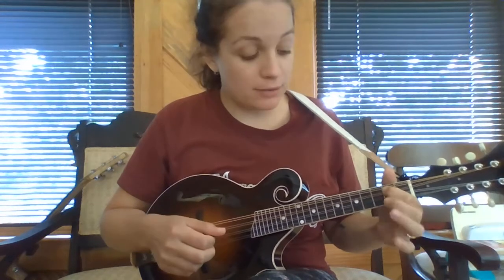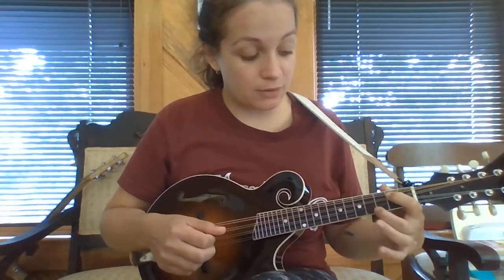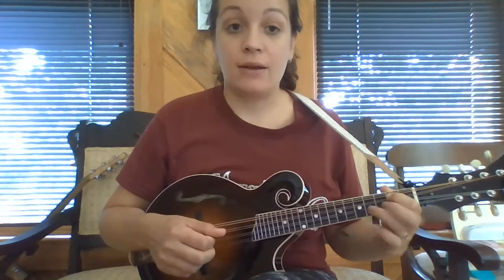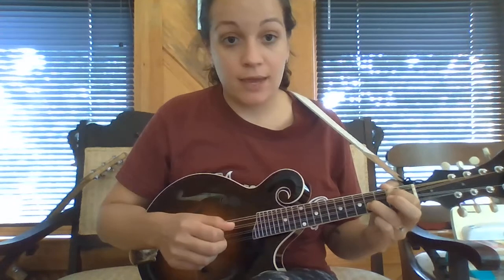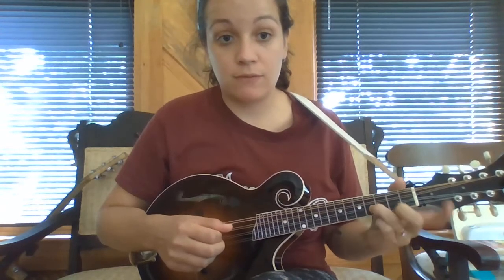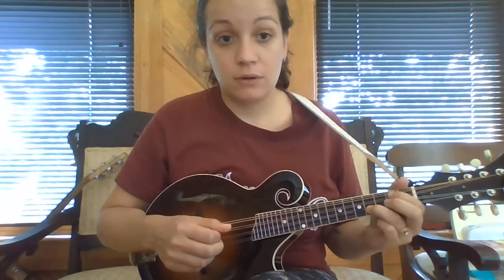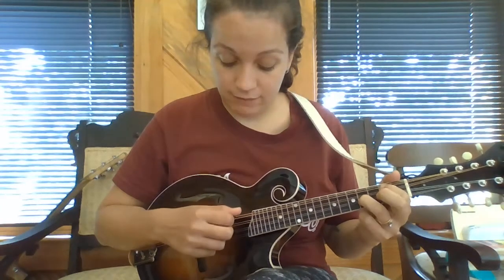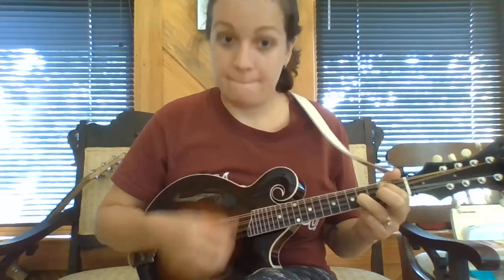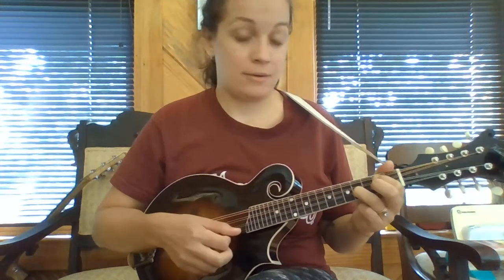Okay? Alright, and then the second way you can make the A chord is by leaving that finger where it is, barring the G and the D in the same spot, and you're going to add 3rd finger on the 4th fret of the A string. So 1, 2, 3, 4 right here, and then you're barring the G and the D at the 2nd fret. Okay, so that's the second way you can play your A chord.